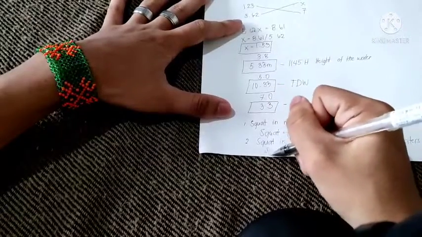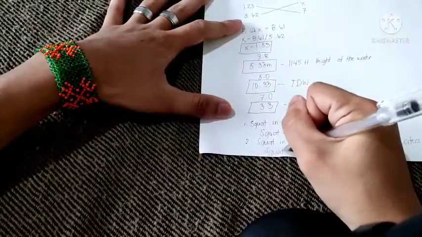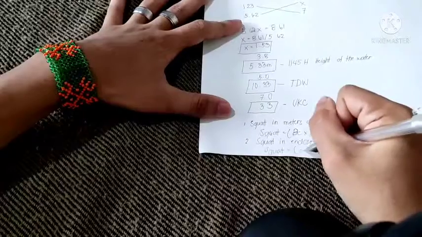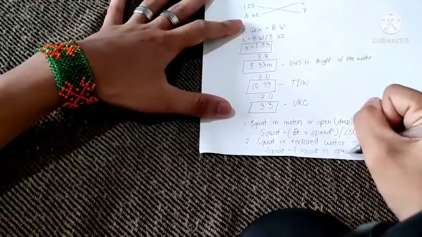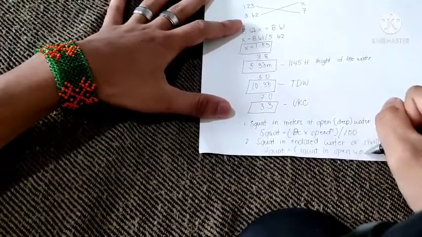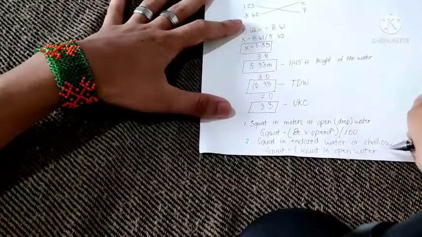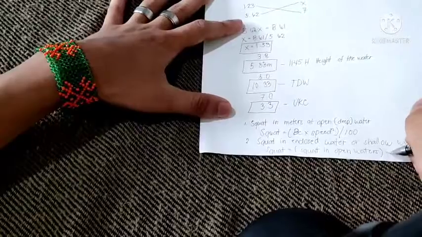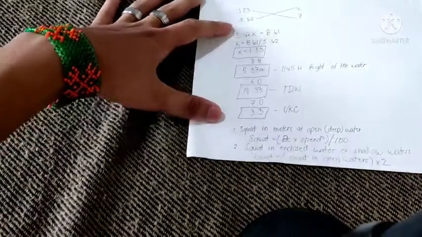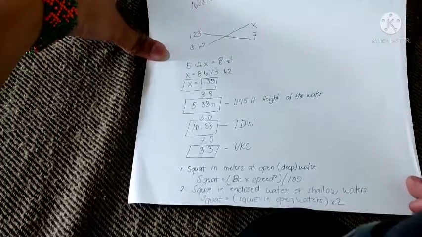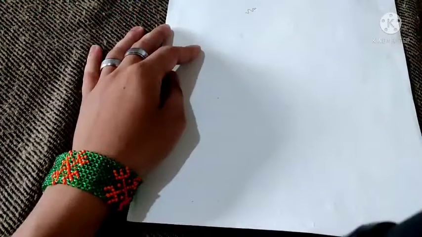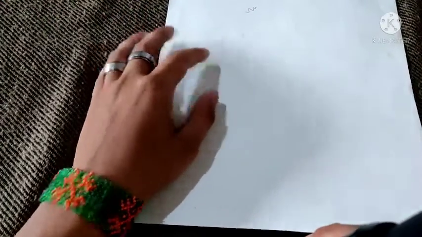Ang kanyang formula is squat in open waters times 2. So ito yung kanyang magiging formula. So nakuha natin yung formula.